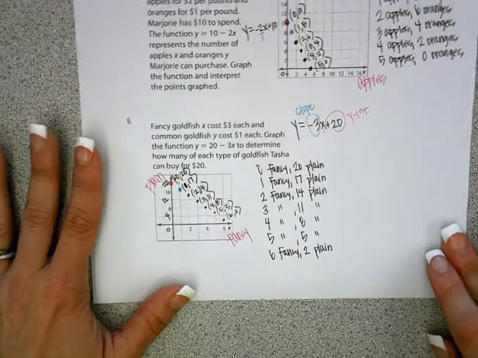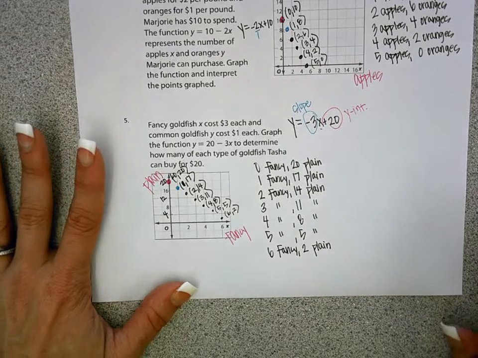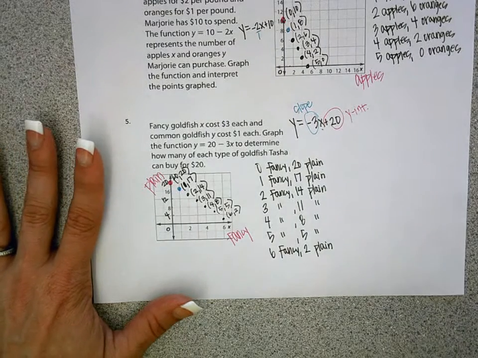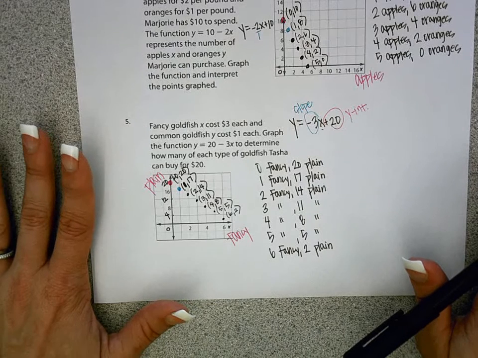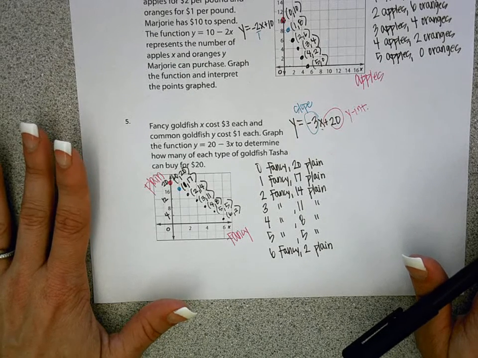So this is not only just graphing but also interpreting what those points mean. Do we have questions on how I did that? It might take a little bit of practice, but I think you guys will be good on it.